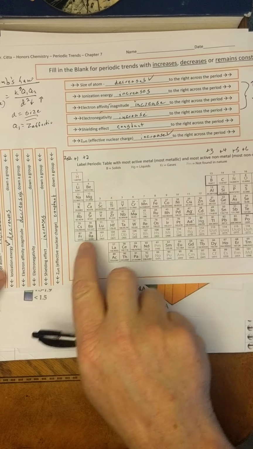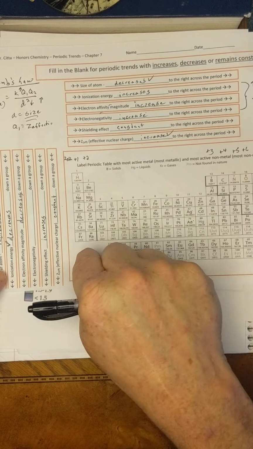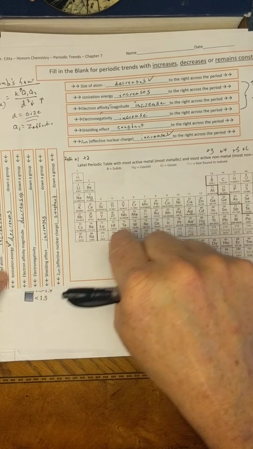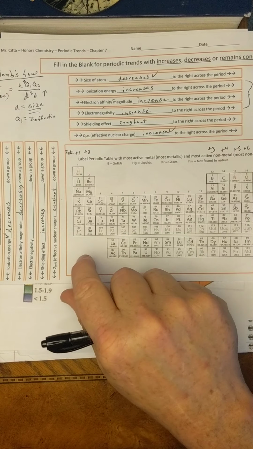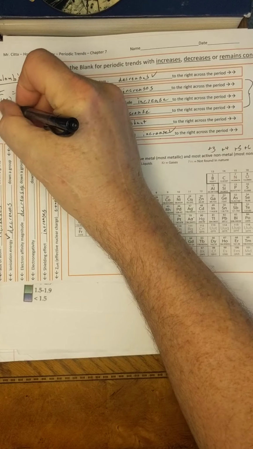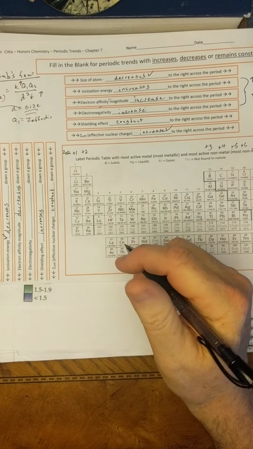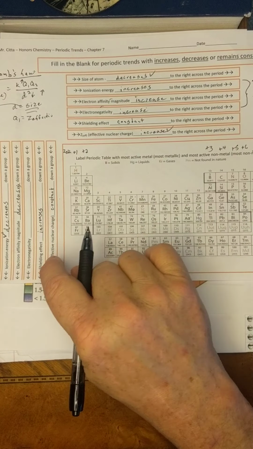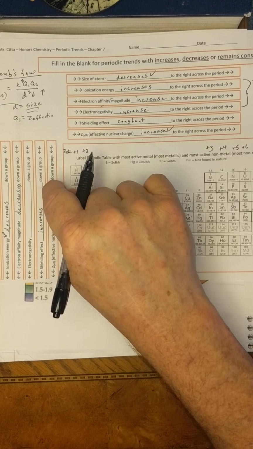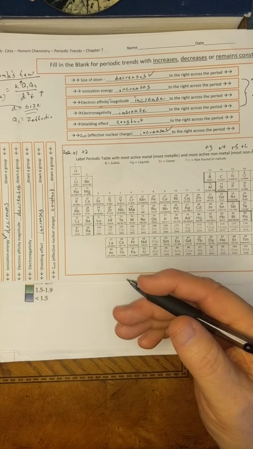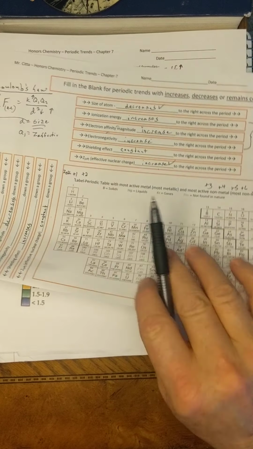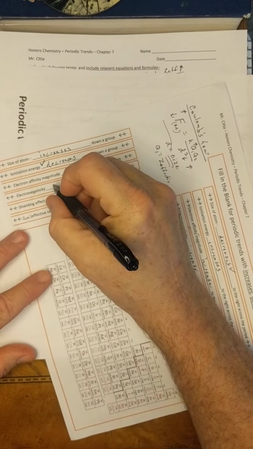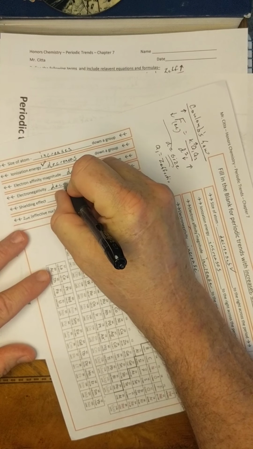Lower left, everything is decrease, decrease, decrease, except for size. Lower left, size increases. The size is the one thing that goes against it. That's because of Coulomb's law. It's inversely proportional to the force. The only thing we have to know is that shielding is constant, which isn't hard to remember if you know the numbers on top, that they stay the same. So electronegativity decreases.